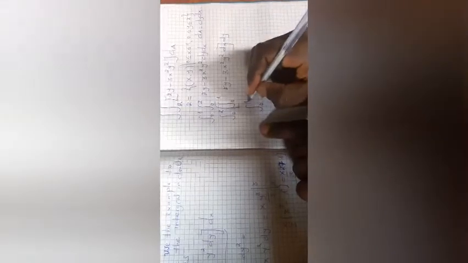We will work out the inner integral first, the integral from 0 to 1 of 2y minus 3x squared y squared with respect to dx.